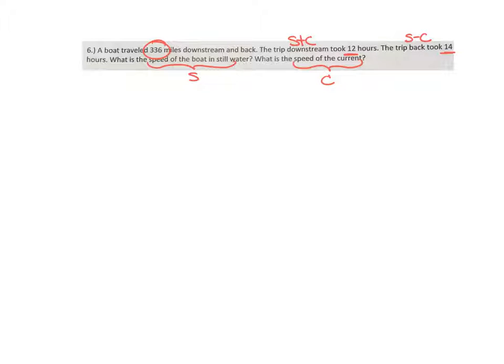So speed of the boat, as we said down here, is S. Speed of the current is C. As we go downstream, we're moving with the speed of the boat plus the current. The current's helping us. So downstream is S plus C, and our coefficient's going to be 12 hours because that's how long it took us. Coming back up, we are fighting that current, so our speed is going to be subtracted, right? Speed of the boat minus the speed of the current, and 14 is going to be our coefficient because that's how long it took us.